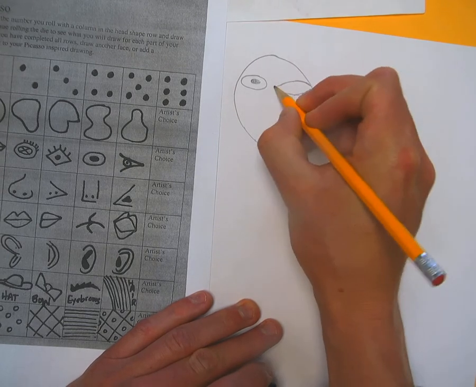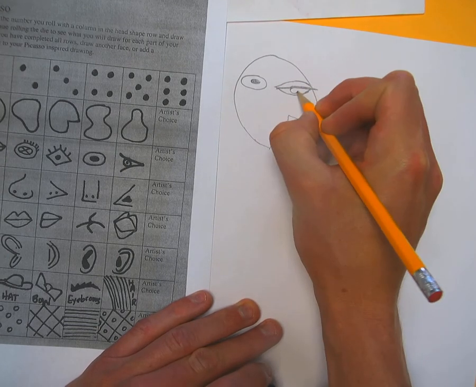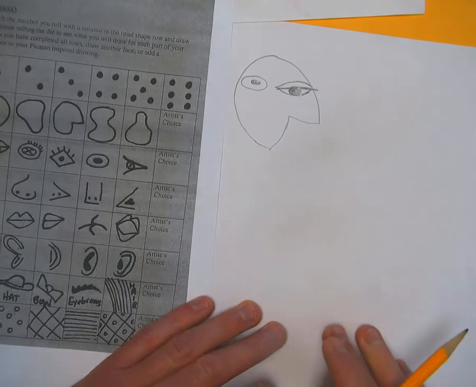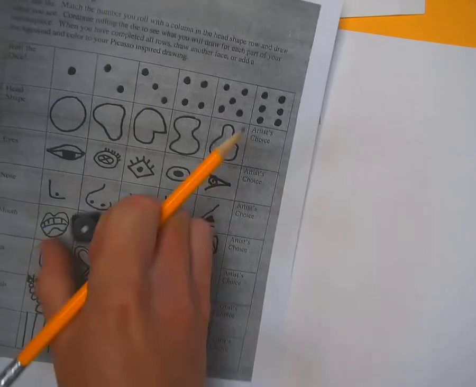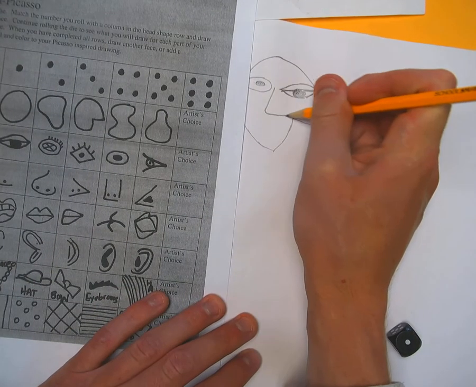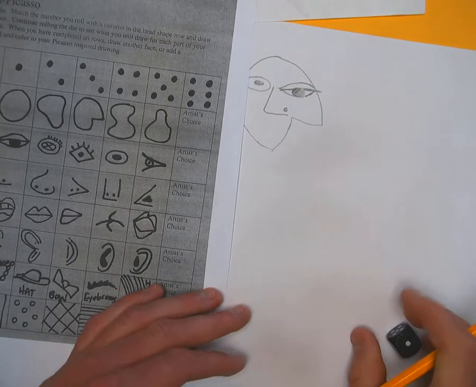And again, you have some creative freedom. You can be a little wacky. So that's my other eye. Then I'm going to roll for a nose. I got a 1. So my nose, I look in the 1 column, boom. It's like the letter L with a dot.